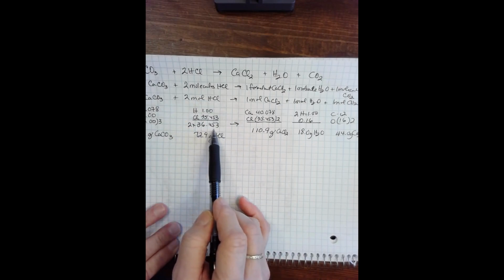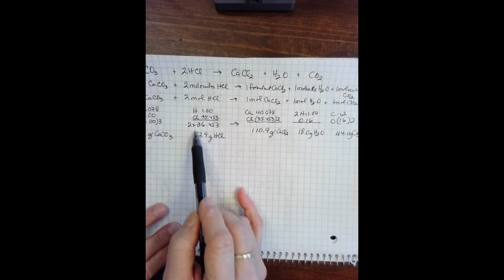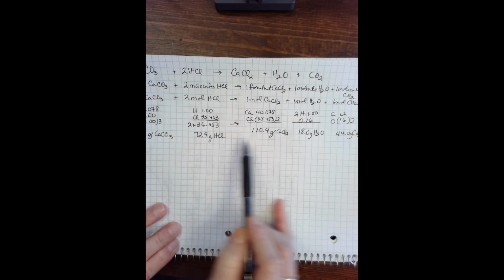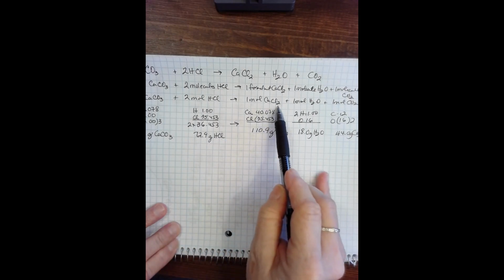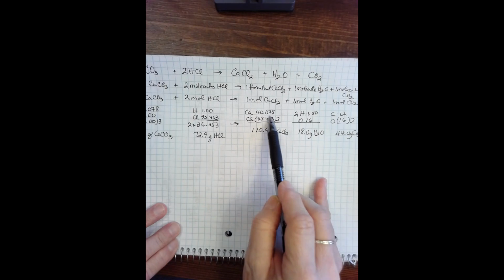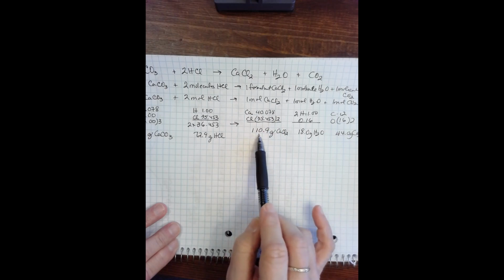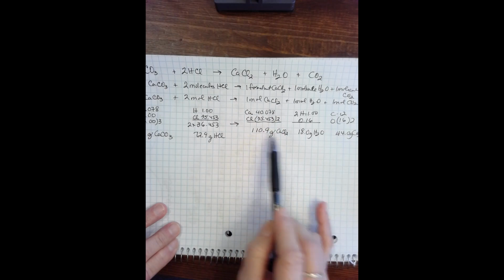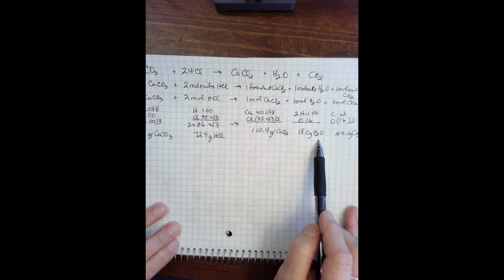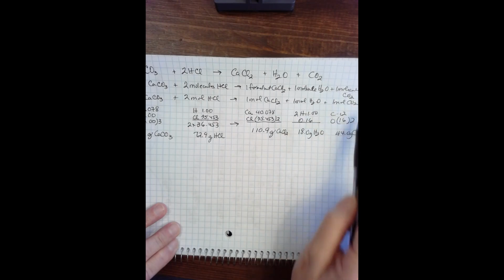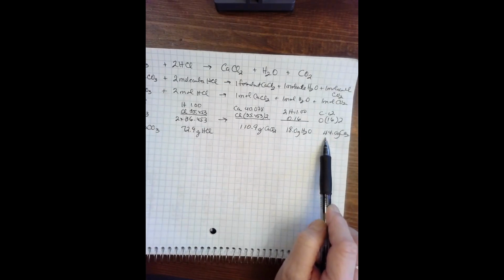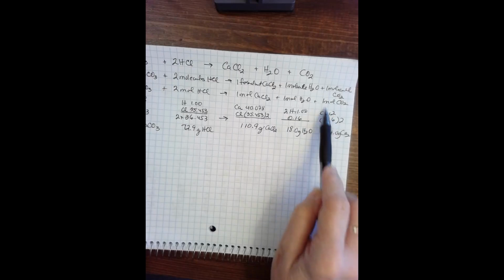Each mole is 36.453, so times 2 gets us to here. Then we do the same thing for calcium chloride, calcium and then the chloride ion times 2, for a total mass of 110.9. Water is 18. We have 1 mole of that, and the carbon dioxide is 44 grams. We have 1 mole of it.